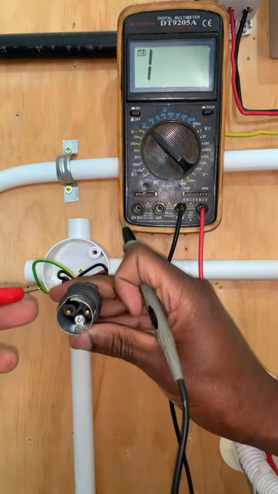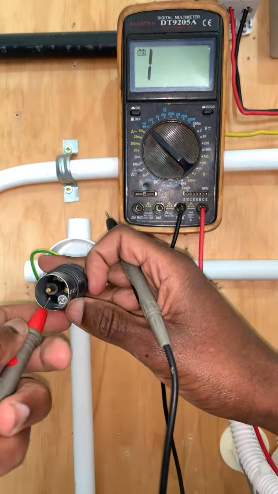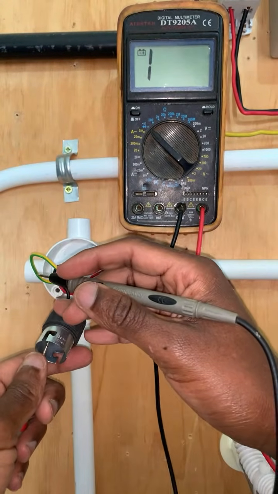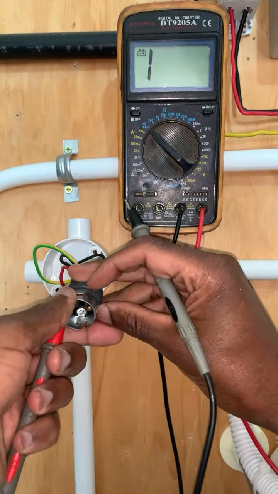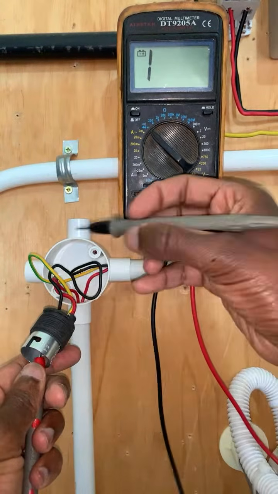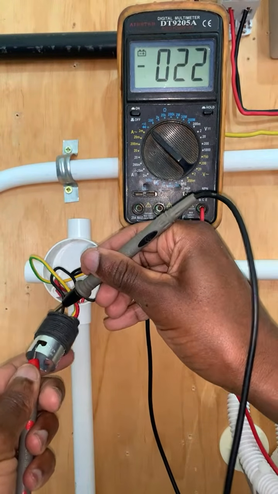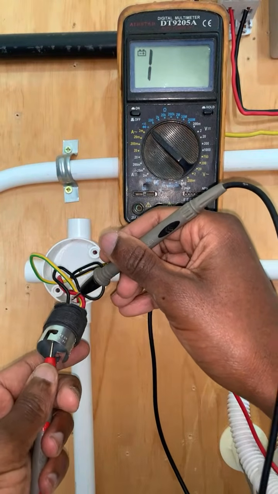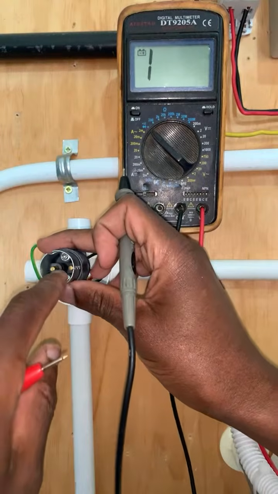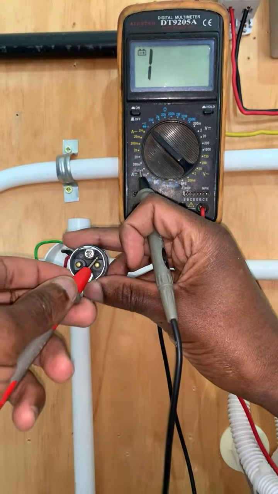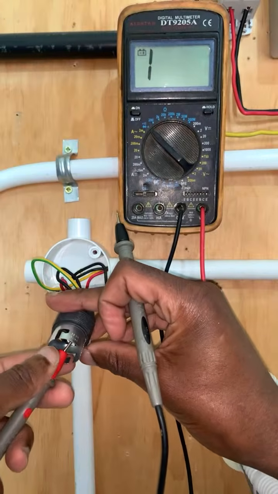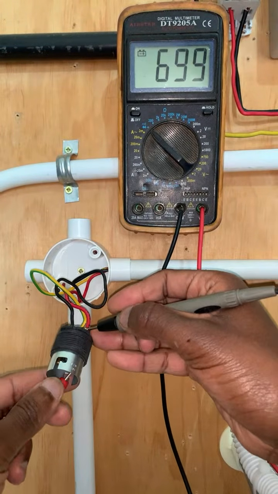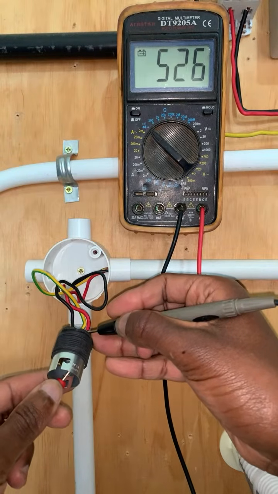Now, when we get to the pins inside, I place on one of the pins, it's so difficult to balance, and then on the neutral, or either the neutral or the line. So this one indicates that this is the neutral. Then I place one probe on this other pin here, and on this part here I place on L, the line.